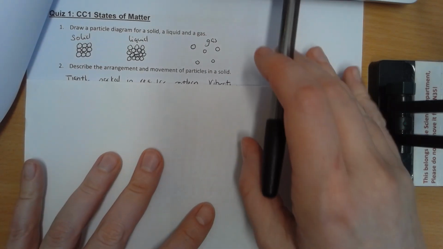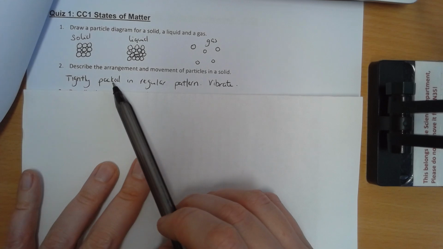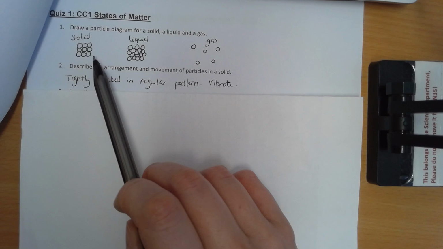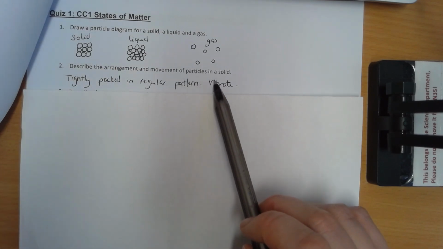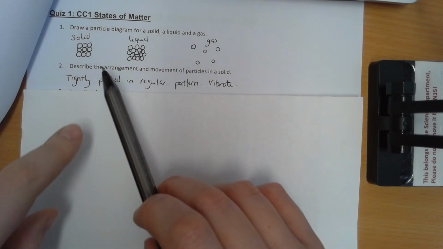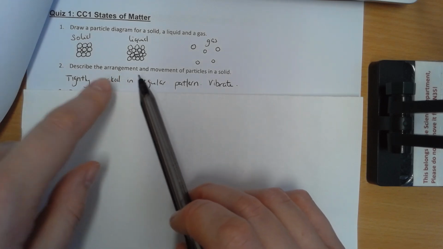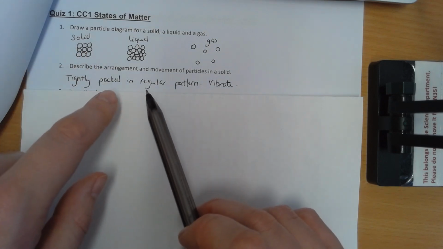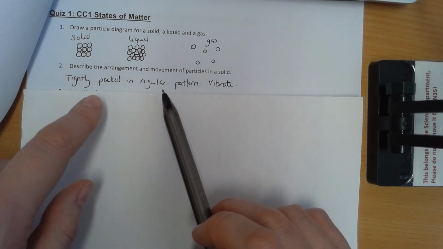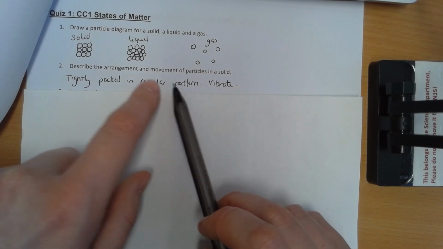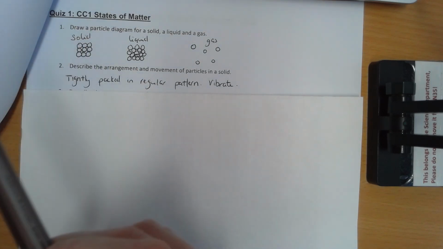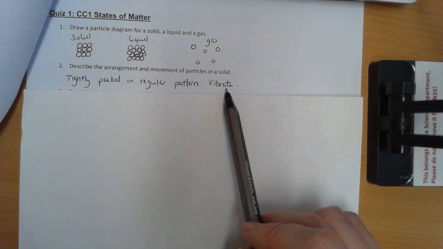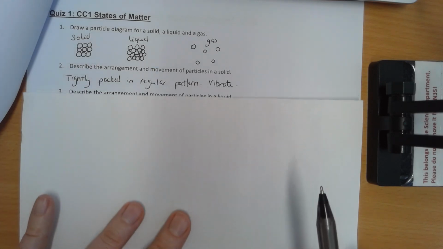Arrangement and movement of particles. So the arrangement, they're tightly packed, or you can say they're close together, and in a regular pattern. They're all in neat rows. They vibrate. That's how they move. If you were asked to describe the arrangement, you could draw a picture. I would always draw that picture and then write a few words, because anything you forget to say, you might have forgotten to say regular pattern, but your diagram shows that. So always draw if you're asked to describe arrangement, but in terms of movement, you'll have to describe that in words. The picture doesn't show it.